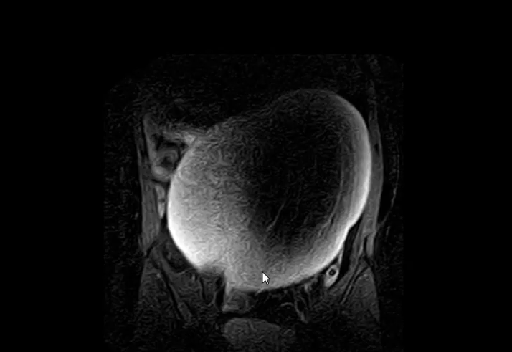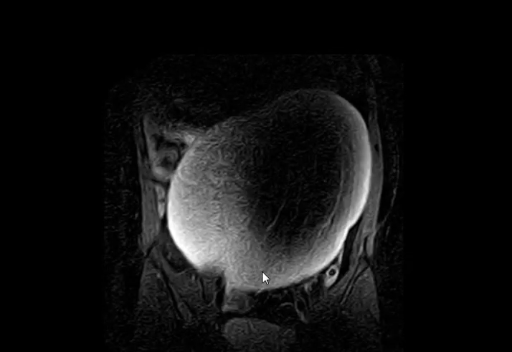You can see here, this looks like an ovary, and it is in part going to this cyst. So it's a nice case.